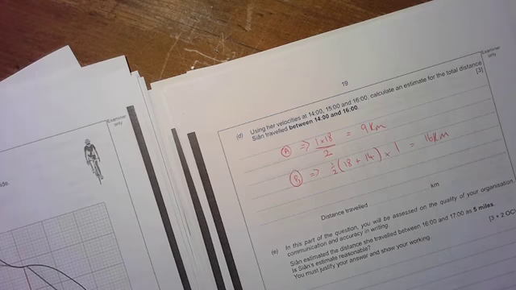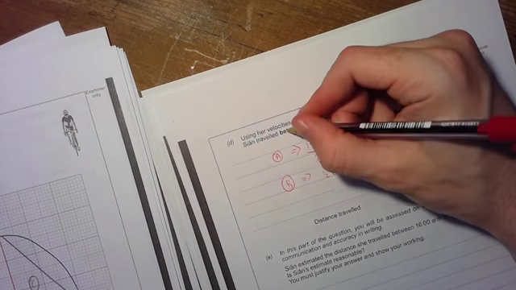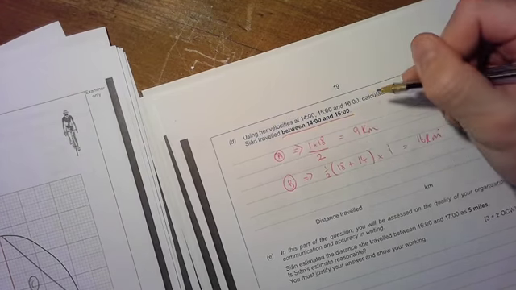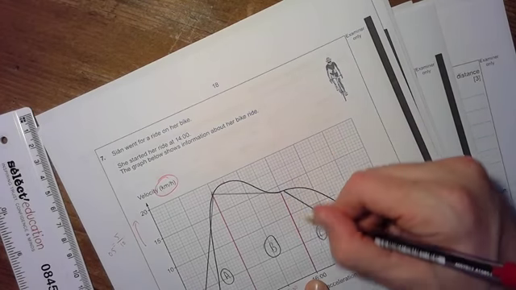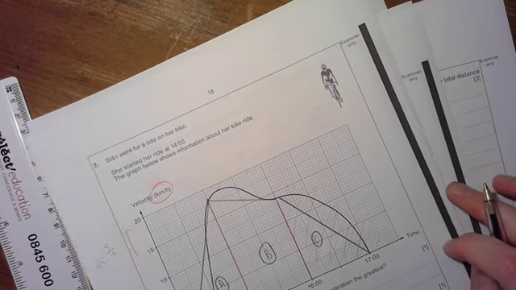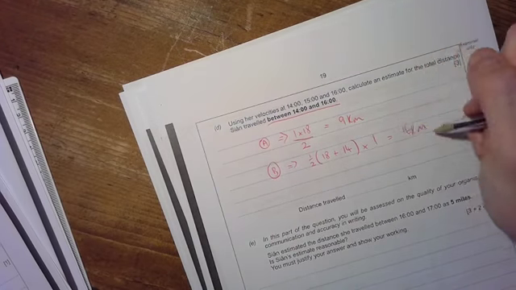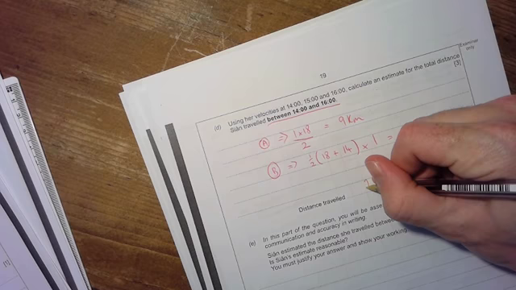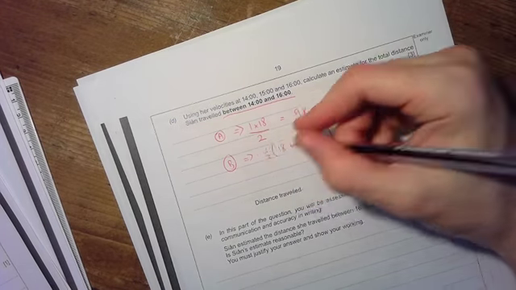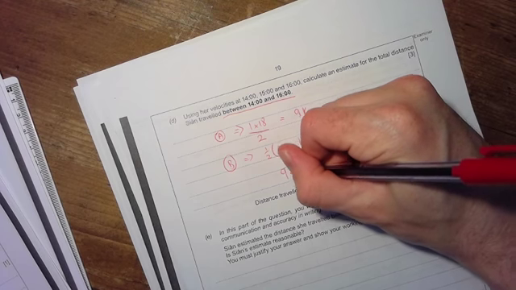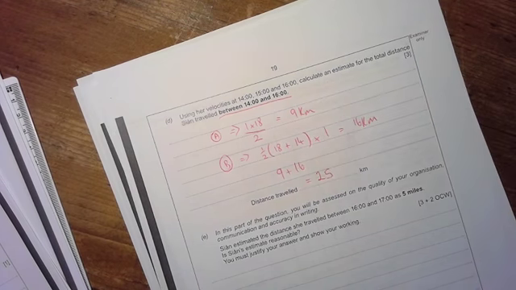And I just realised I was about to find more area than I need to. It says the distance between 1400 and 1600, so I don't need any of this. They only wanted this area, so I didn't actually need to find that area. Okay, so then add those two things together. 9 add 16 is 25 kilometres altogether. I might show that I've done that: 9 plus 16 equals 25.